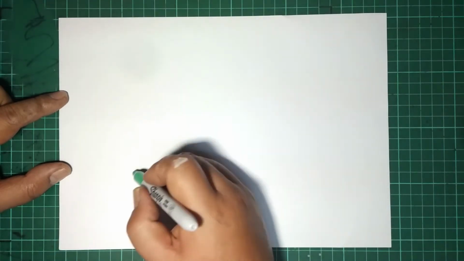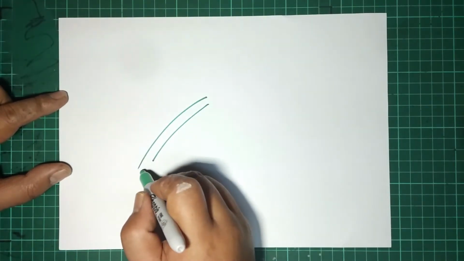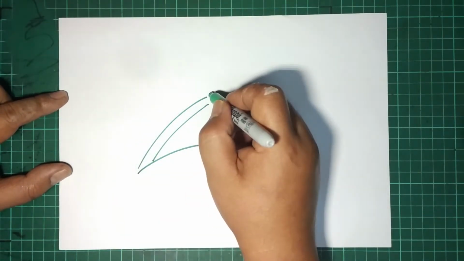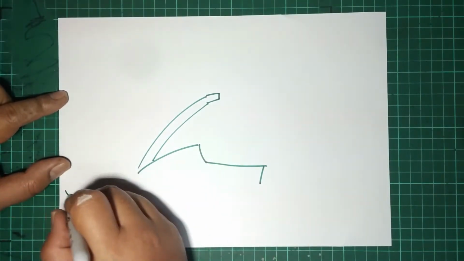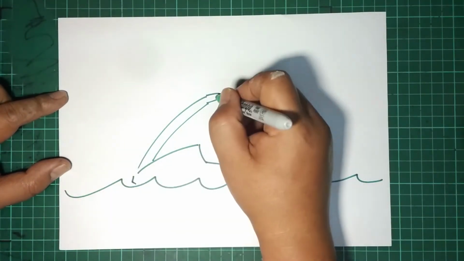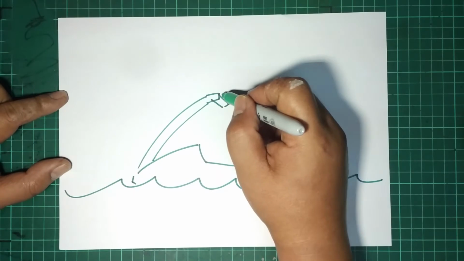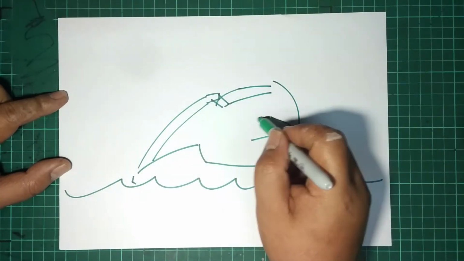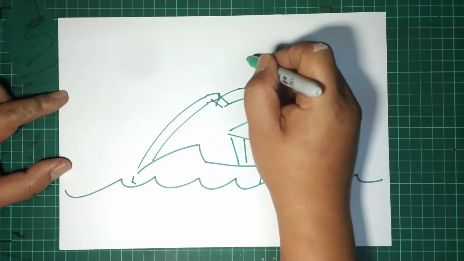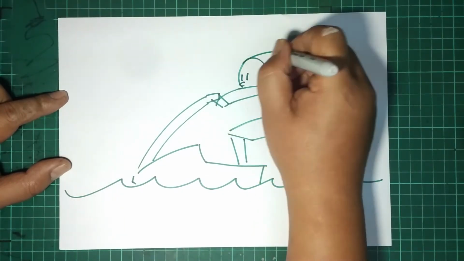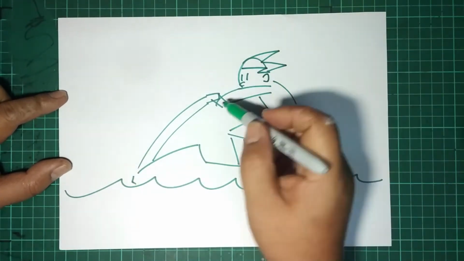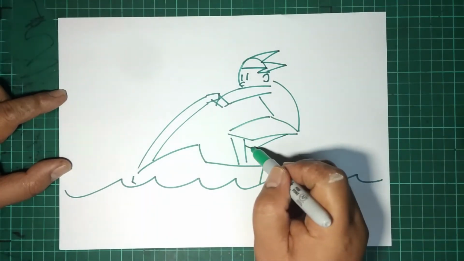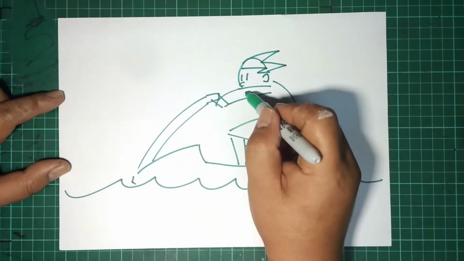And the next one, we're going to create a smaller boat. It's a jet ski. So it's going to look like this with the handle, and then I'm going to give the person who rides the jet ski on top, and we're going to give a little detail, and there you go.